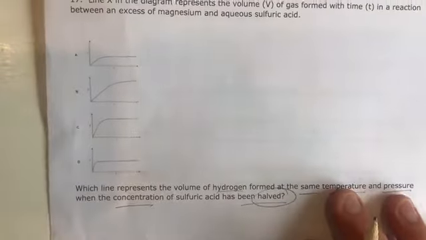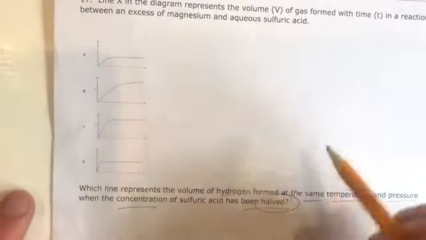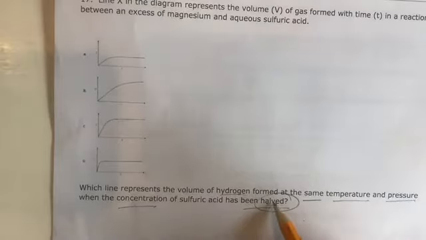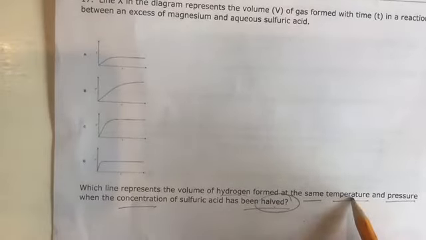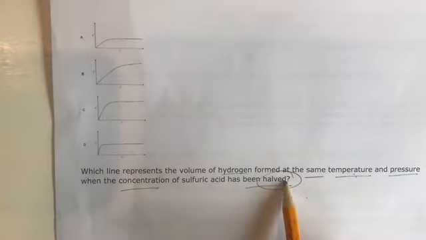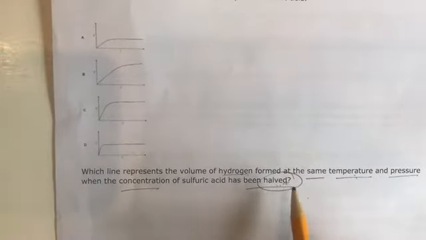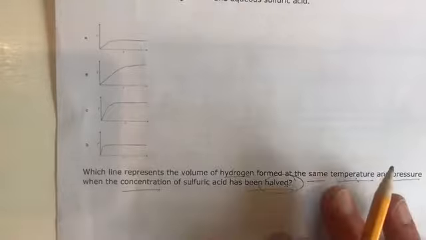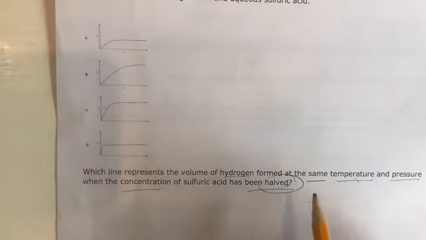Okay, now, obviously, if you halve the concentration, they're telling you these things stay the same because, of course, they affect rate, don't they? All right, so concentration's halved, you're going to be halving the rate because there are half as many particles in a given volume.